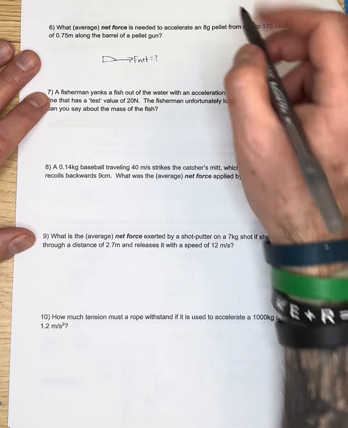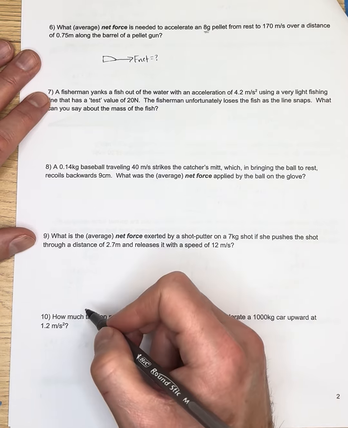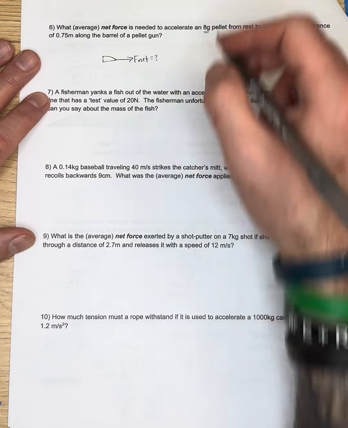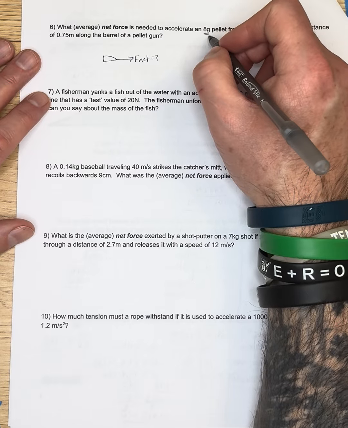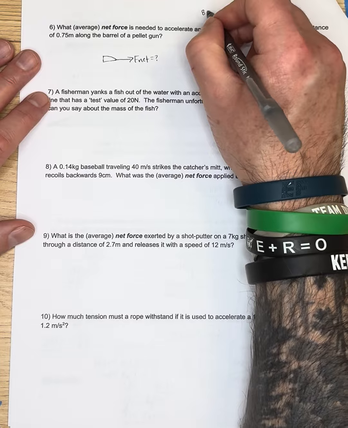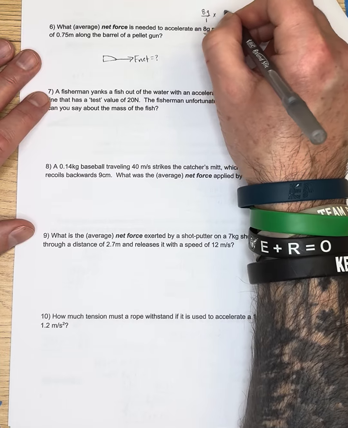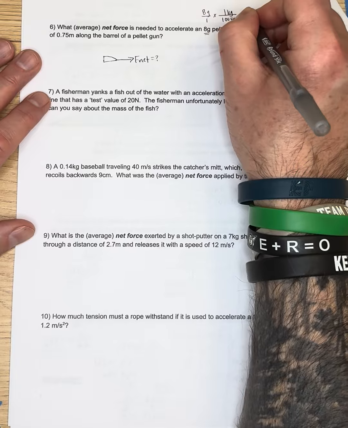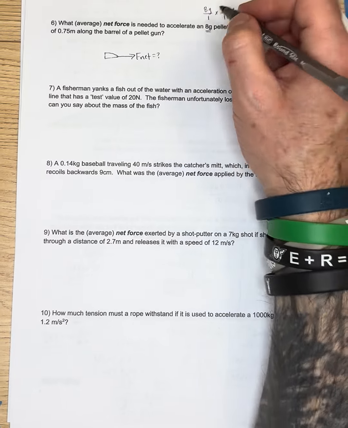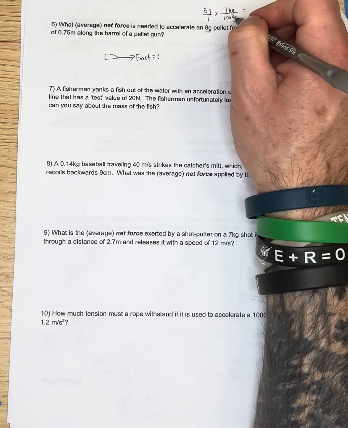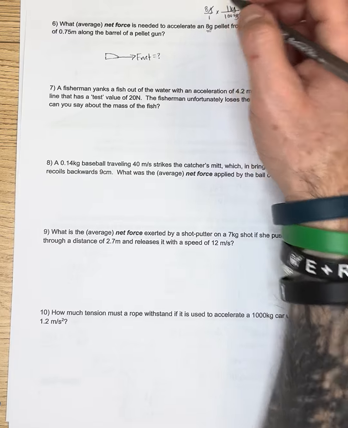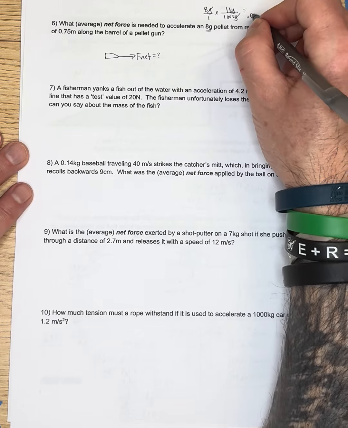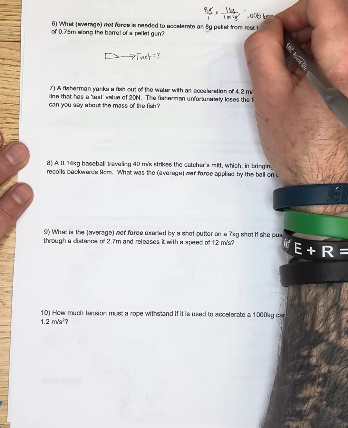And we already know the mass, but again, we have to be consistent with the units. 8 grams, well, there's 1,000 grams in a kilogram. So basically, you just take the 8 and divide it by 1,000. So you're going to get 0.008 kilograms.